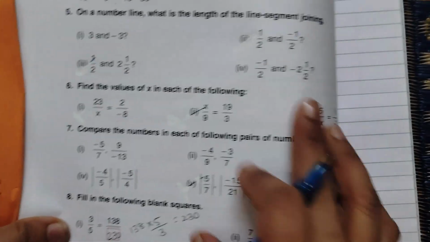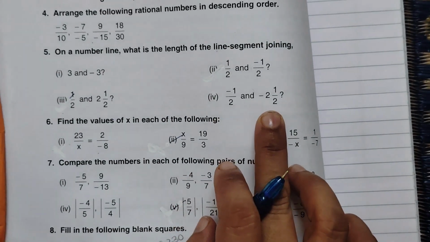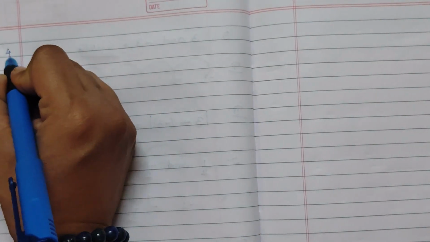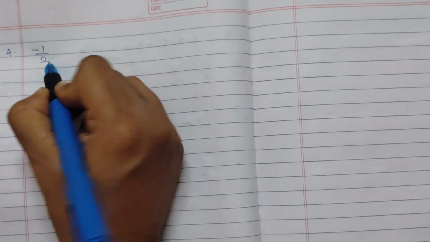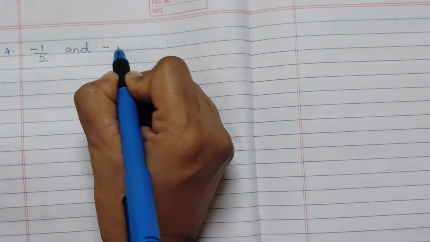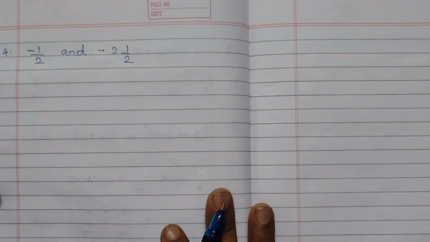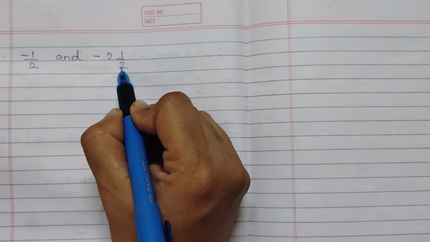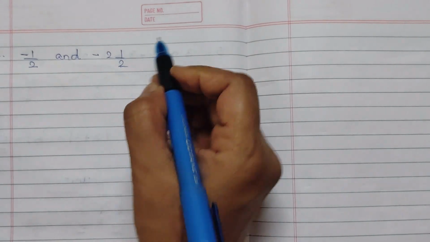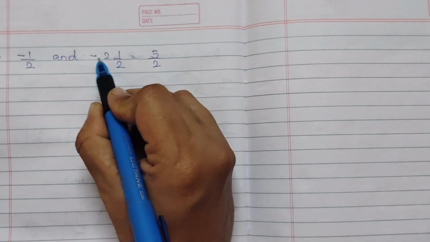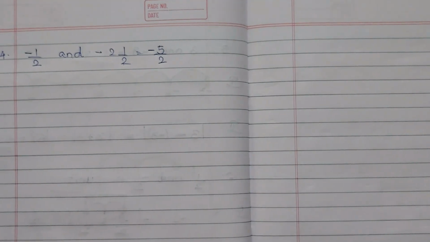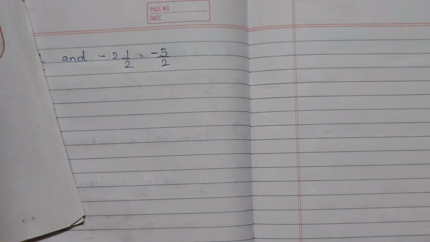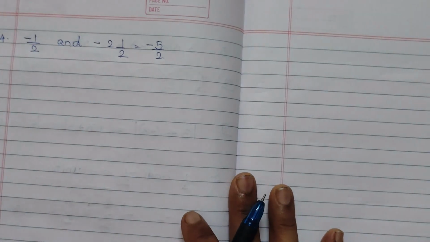Now we will go to the next question. Fourth question, minus 1 upon 2 and minus 2 1 upon 2. Again here mixed fraction. So 2 twos are 4, 4 plus 1, 5 upon 2, and this is minus sign. So both are negative numbers. We have to mark it on a number line.